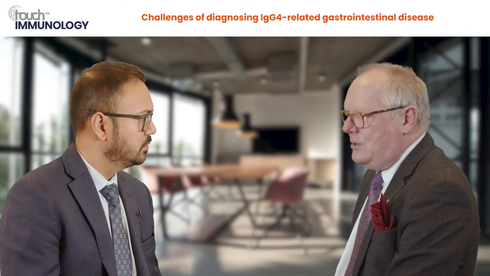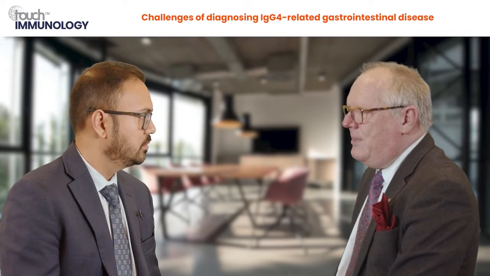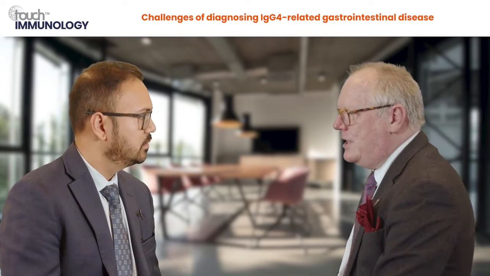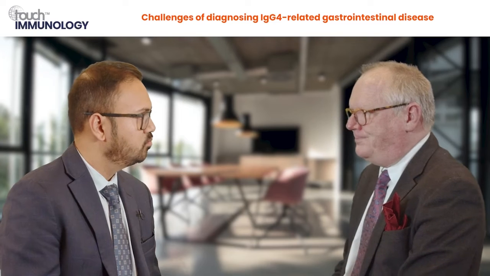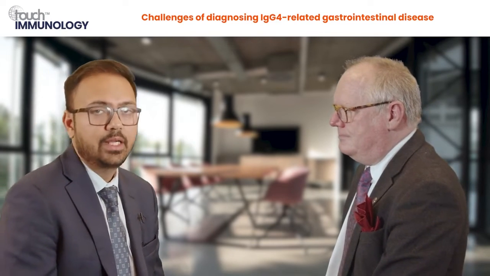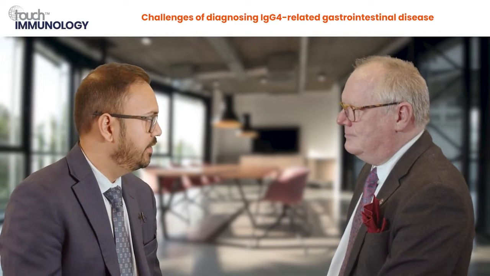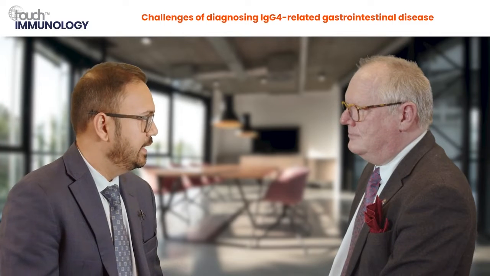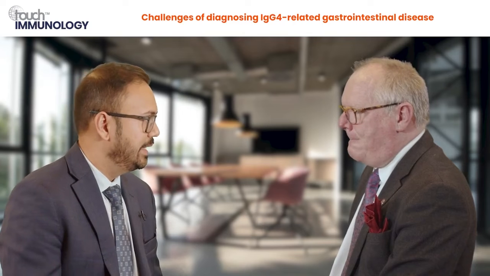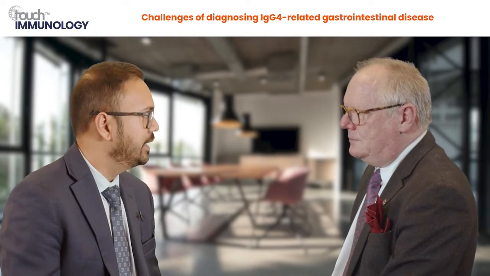Now, the same holds true for the cholangitis, which could mimic cholangiocarcinoma, but normally the picture is a little bit more typical compared to the manifestation in the pancreatic gland. Yeah, thanks for highlighting that clinical dilemma of pancreatic cancer and pancreaticobiliary involvement of IgG4-related disease. I think it's critically important to rule out an underlying malignancy, because that will definitely impact the management and outcomes of a given patient.